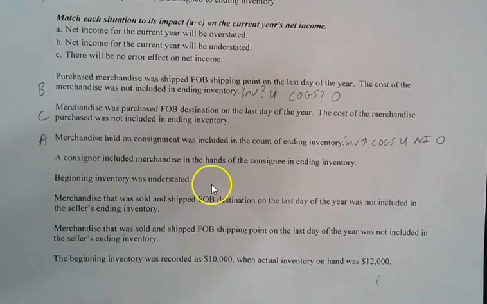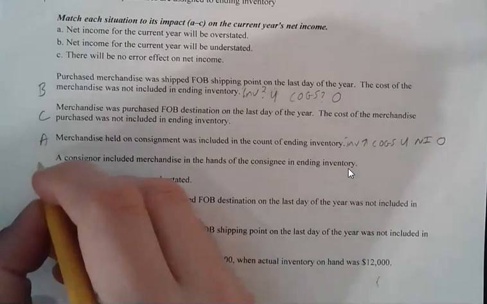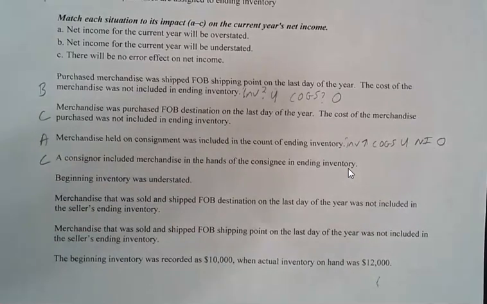So with that said, let's go ahead and get the answer down. It is... All right. A consignor included merchandise in the hands of the consignee in ending inventory. Okay? So the consignor is the owner of the merchandise, but it's not in his physical possession. It's at some store waiting to be sold, and he included it in his ending inventory. Well, that's exactly what he was supposed to do. So in fact, there is no impact on net income.